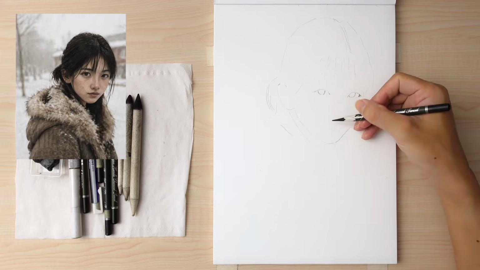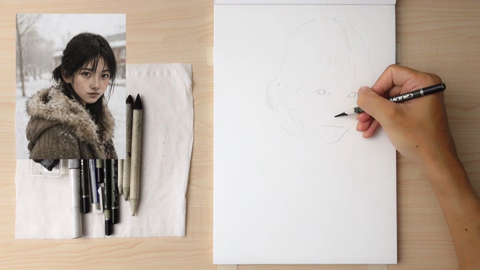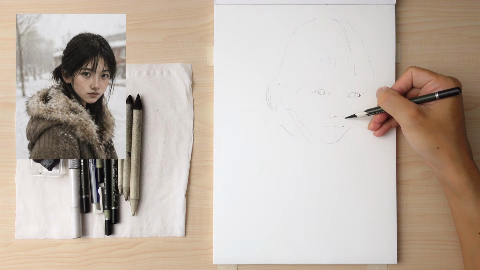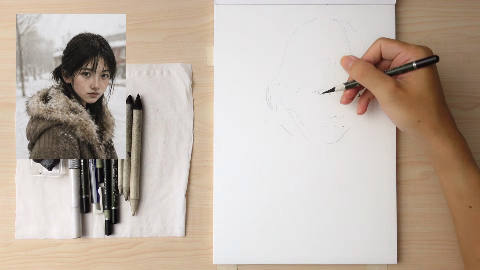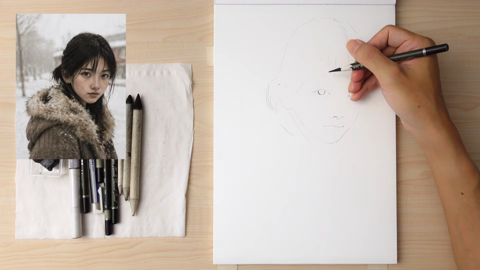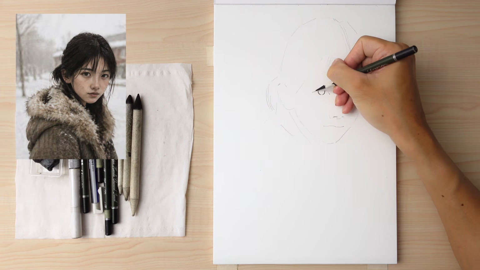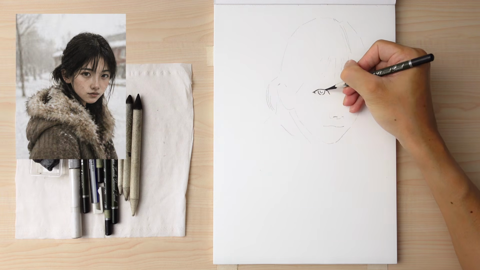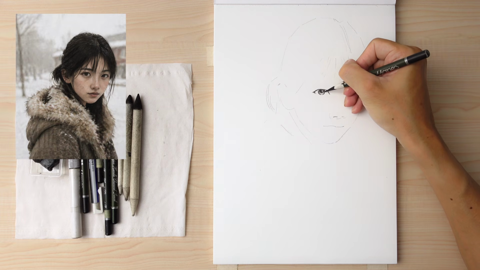As you can see, the AI photo already looks good, and surprisingly, it looks very realistic. I'm actually really happy with what ChatGPT has done here. But of course, I can still push this further. So instead of treating this like a strict reference, I'm going to treat it more like a starting point. So as you can see, I'm starting with a light sketch, just placing the head, mapping out the eyes, nose and mouth to get everything in the right position.